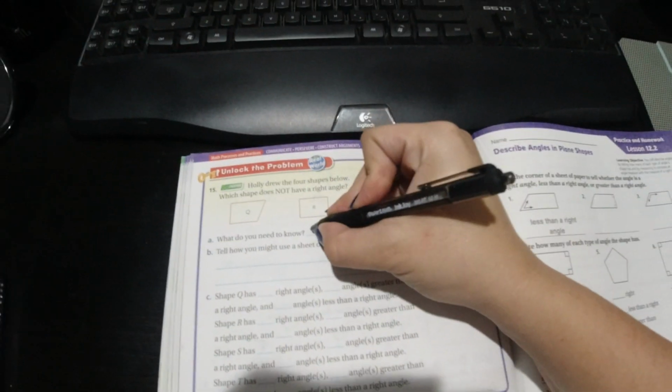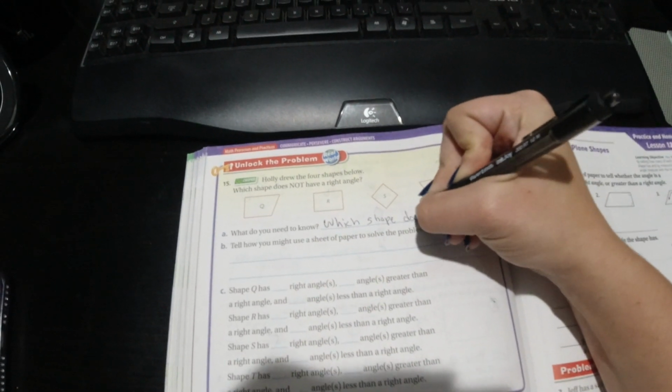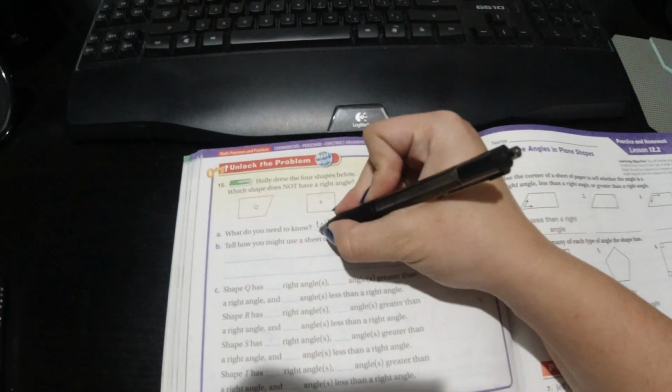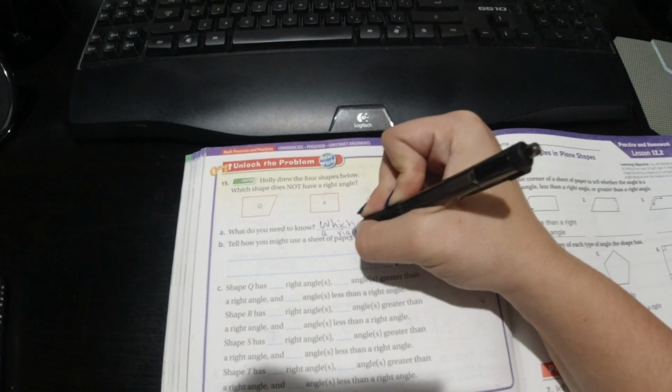Okay. It says that Holly drew 4 of the shapes below. Which shape does not have a right angle? So what do we need to know? Which shape does not have a right angle?